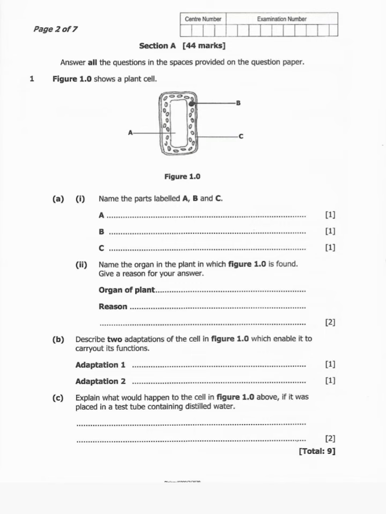So for instance, if we were to identify these parts, you understand that A there is a vacuole. Then we have B there, which is the nucleus. Then we have C there, which is the cell membrane. It's also very important that you identify what type of cell it is. We all know that it's a plant cell, but specifically it is a palisade cell. For easy identification, it has numerous chloroplasts, because its main purpose is to carry out photosynthesis.